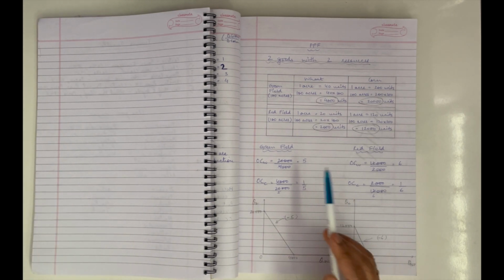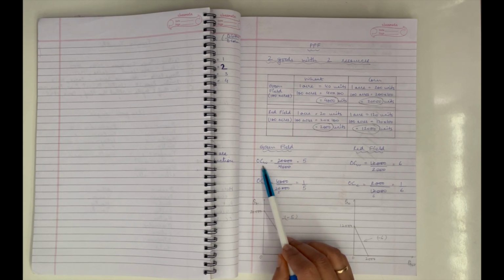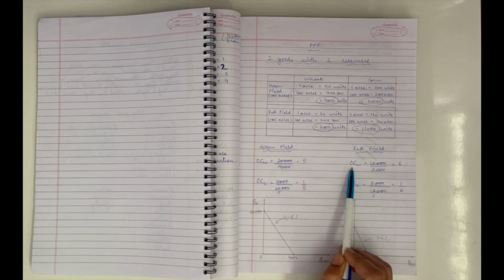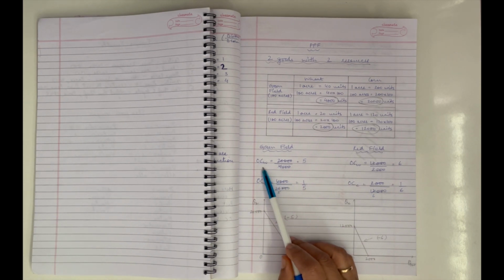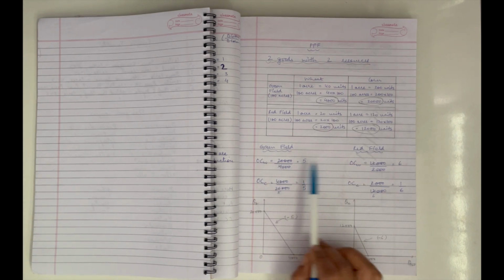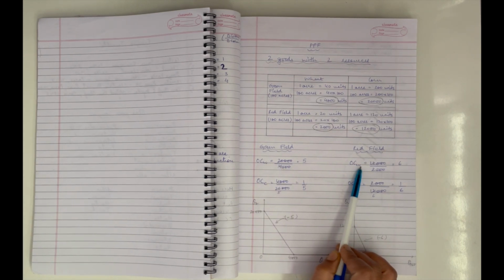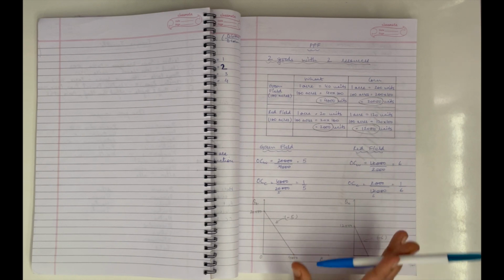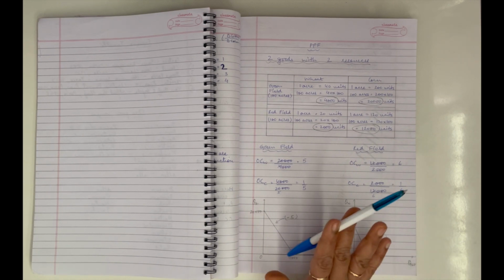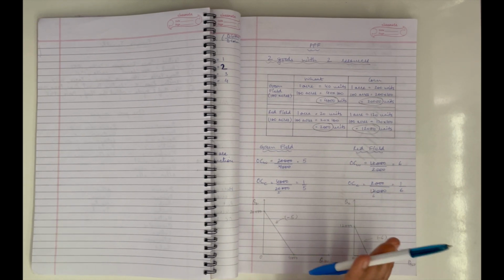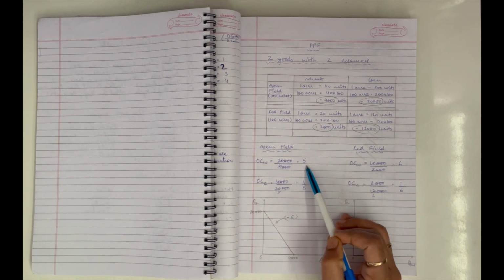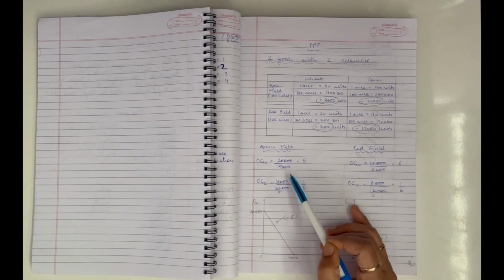Okay, so what we do is we compare the opportunity cost for the first good, let's say wheat, in both the resources. Wherever the opportunity cost will be lower, we will produce that good with that resource.